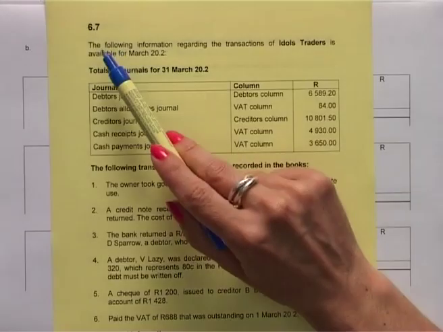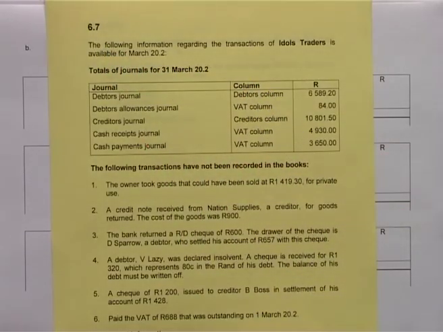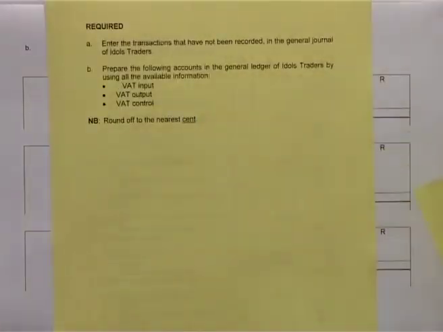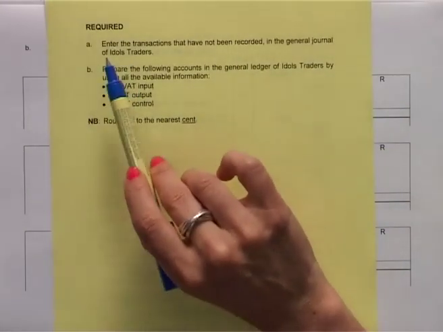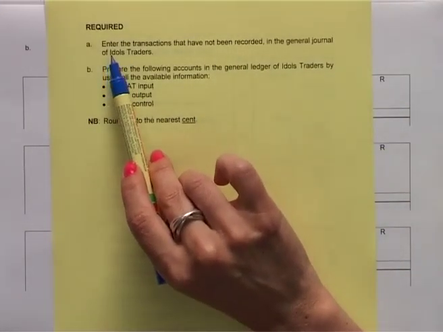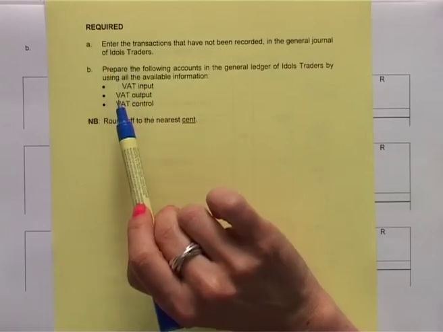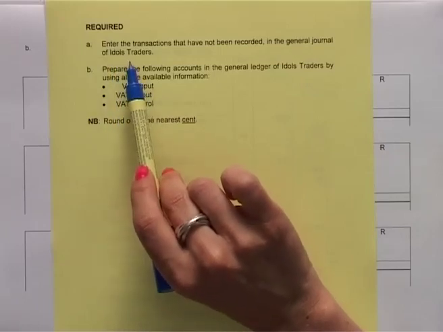Welcome to the second clip for Chapter 6. We started off by dealing with question 6.7 on Idols Traders, just the A part of the required. That was included in the first question clip, where we entered the transactions in the general journal of Idols Traders.